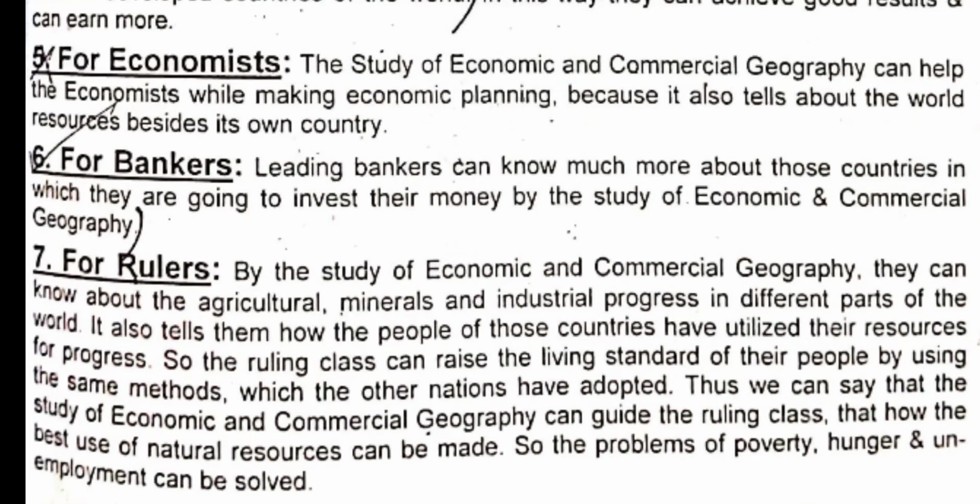MCQs. Number 1. How many words make the combination of the word geography? 2. From which language has the word geo been taken? Greek. In which period did people begin to study commercial geography? Olden days. Which nation of the European continent took a monopoly on the world's trade after the Industrial Revolution? British.